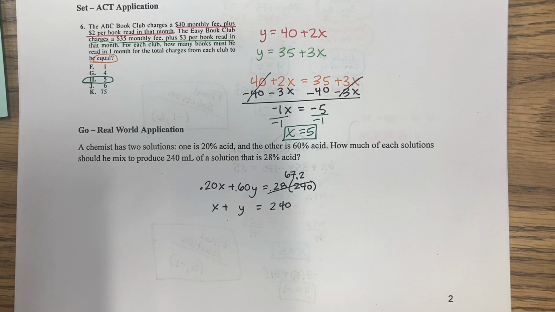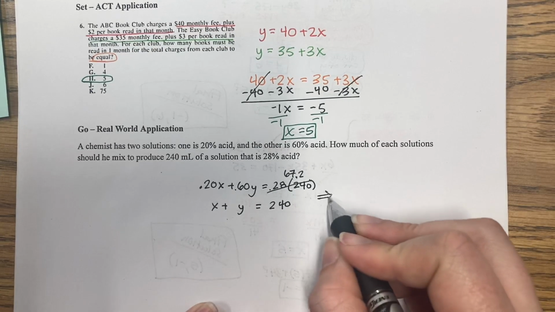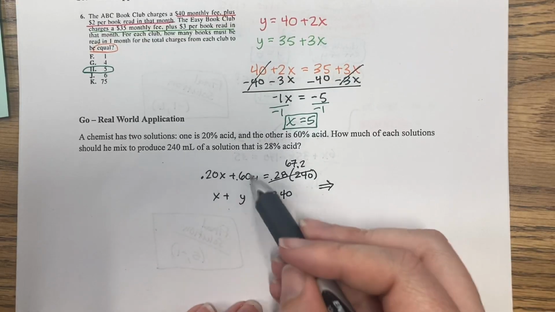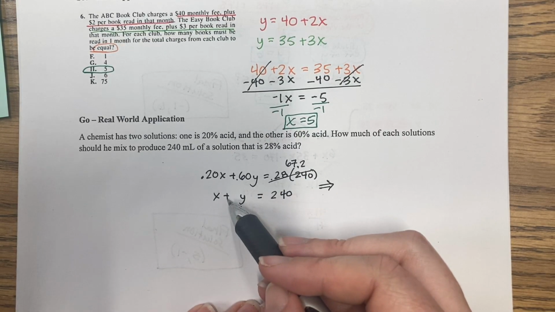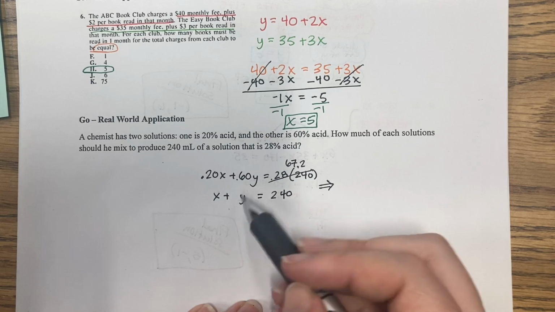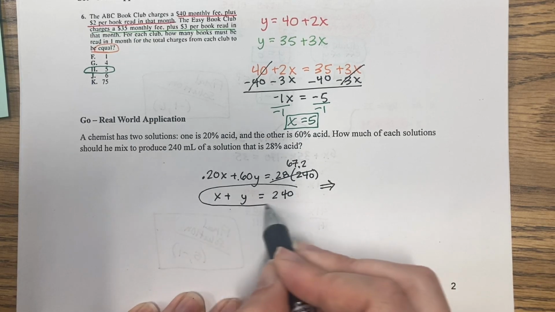So if I want to find out what x and y are, I'm going to use the elimination method. I'm going to try and get this 60 to cancel out. So I need to have this be a minus 60 here. So I'm going to multiply this.